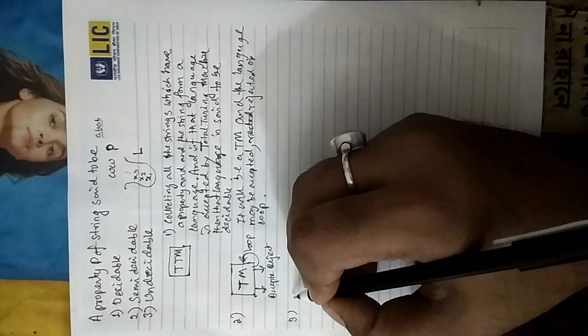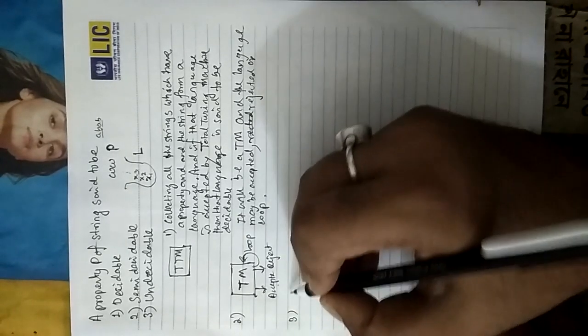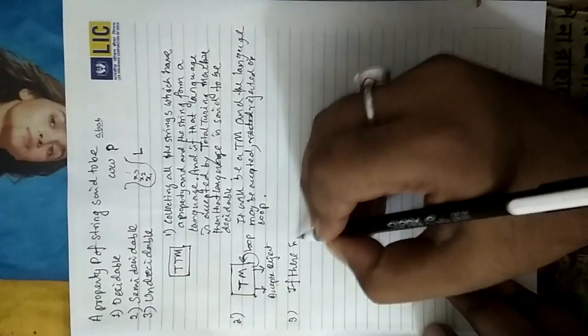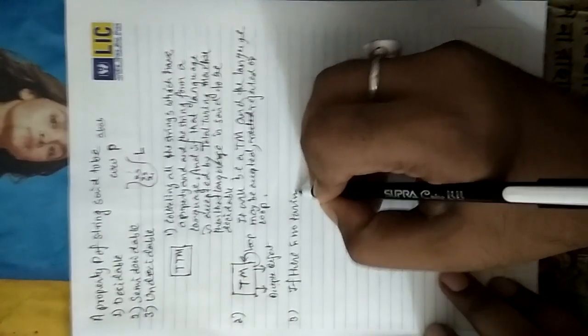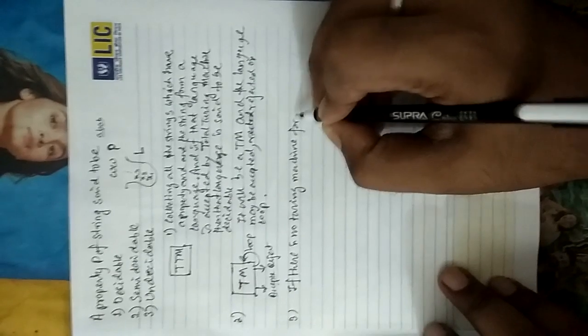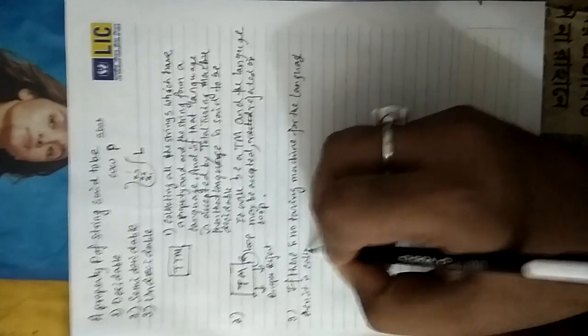So what is undecidable? If there is no Turing machine for the language, then it is called undecidable.